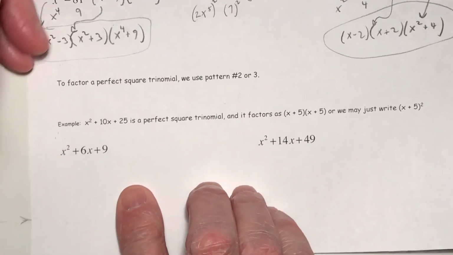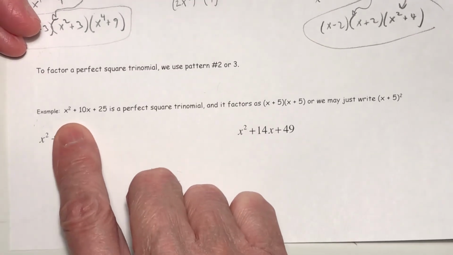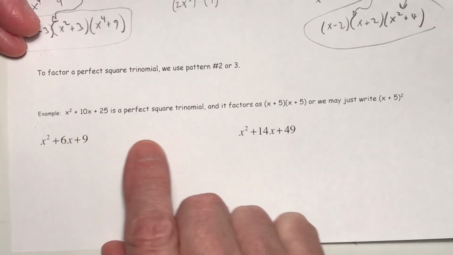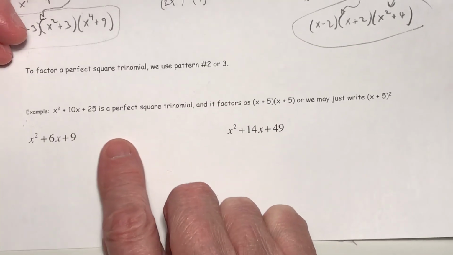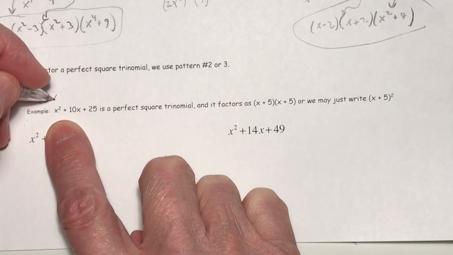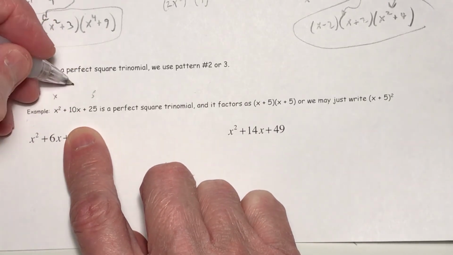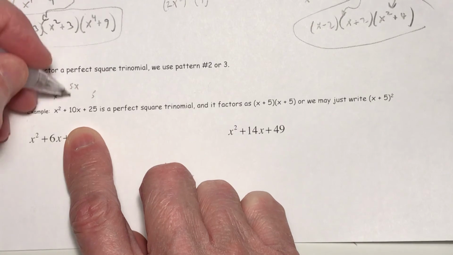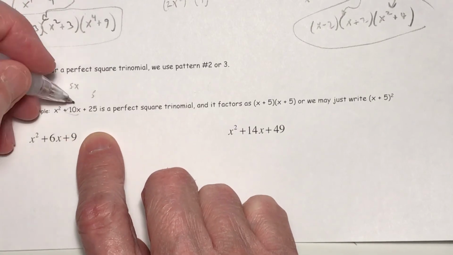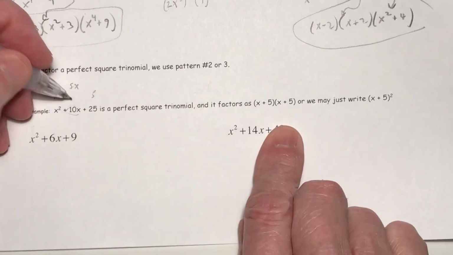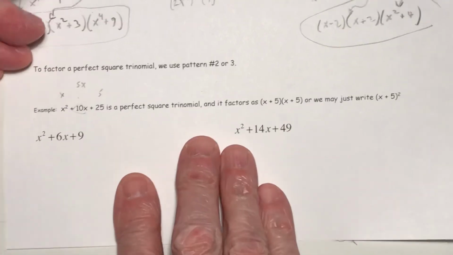Does this work here? X squared plus 10x plus 25 is a perfect square trinomial because this is the square of x and this is the square of 5. If you multiply those together, you get 5x. If you double it, you do get exactly 10x. And that will factor x plus 5, x plus 5.